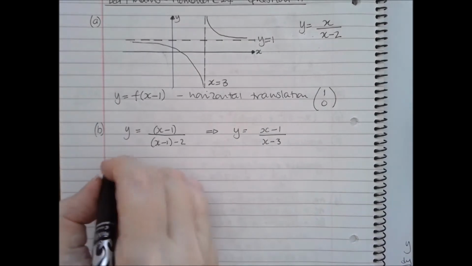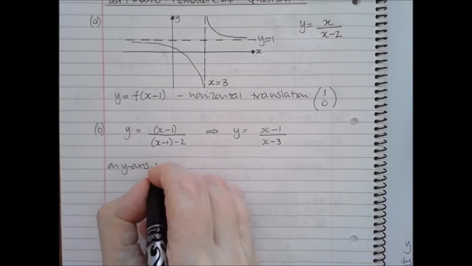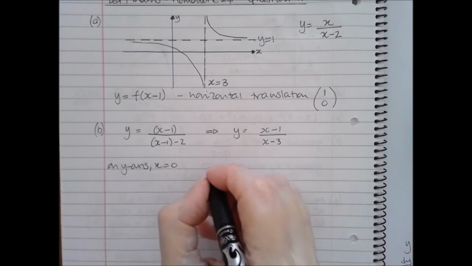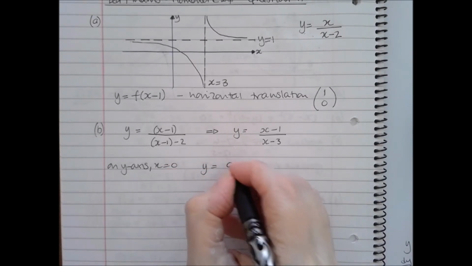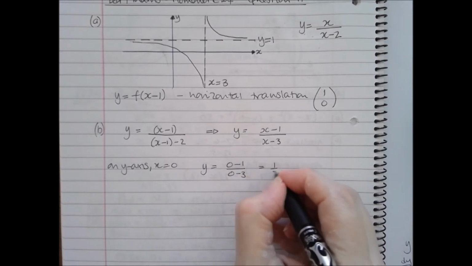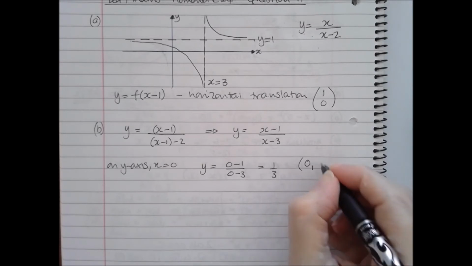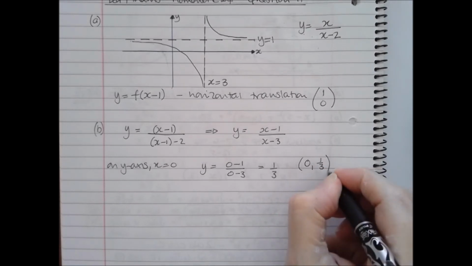Now on the y-axis x equals 0, so y would be 0 minus 1 over 0 minus 3, which is a third. So one point of intersection would be 0, a third.